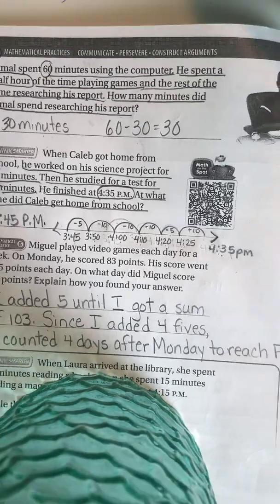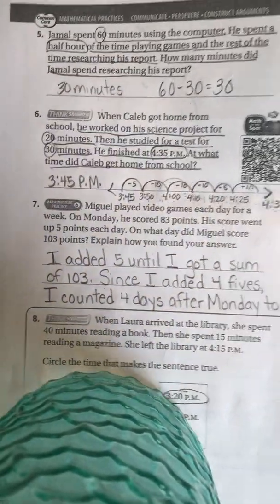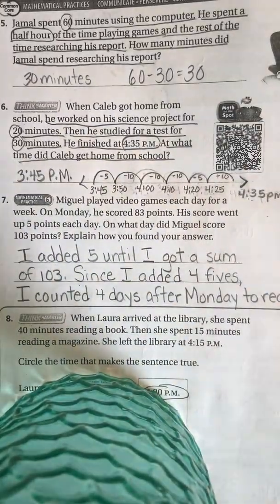All right, I'm going to number 7, mathematical practice. It says Miguel played video games each day for a week. On Monday, he scored 83 points. His score went up 5 points each day. On what day did Miguel score 103 points? Explain how you found the answer.